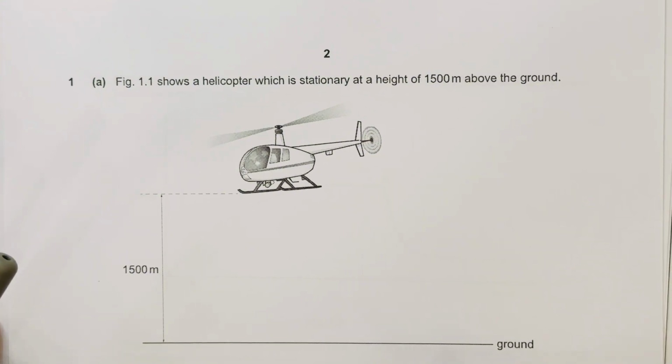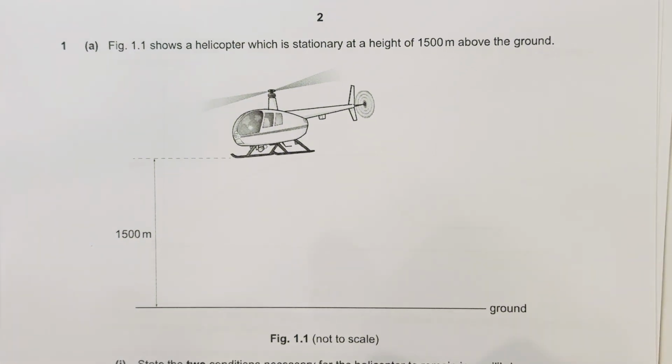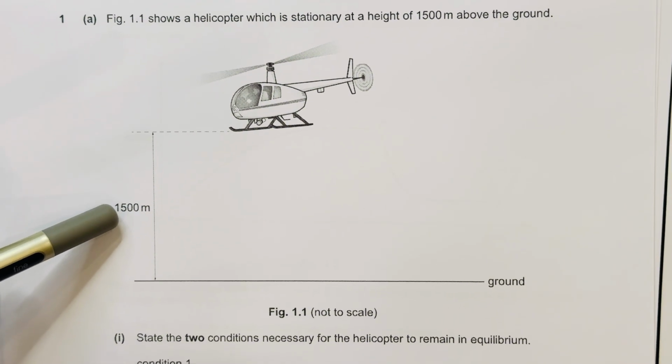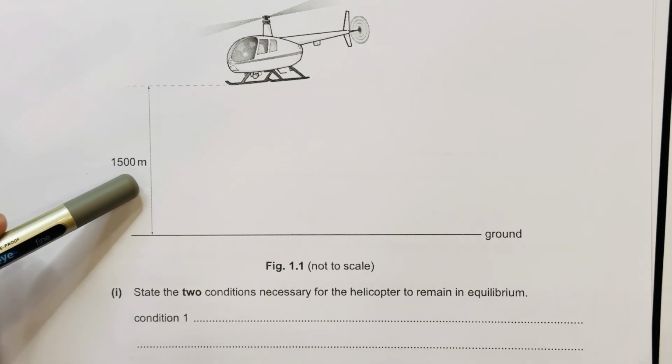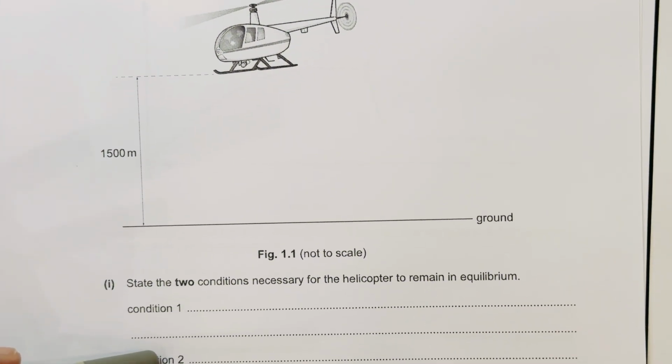Question number 1 is that figure 1.1 shows a helicopter which is stationary at a height of 1500 meters above the ground. We can see the helicopter is flying in the air, that is exactly 1500 meters above the ground. State the two conditions necessary for the helicopter to remain in equilibrium.